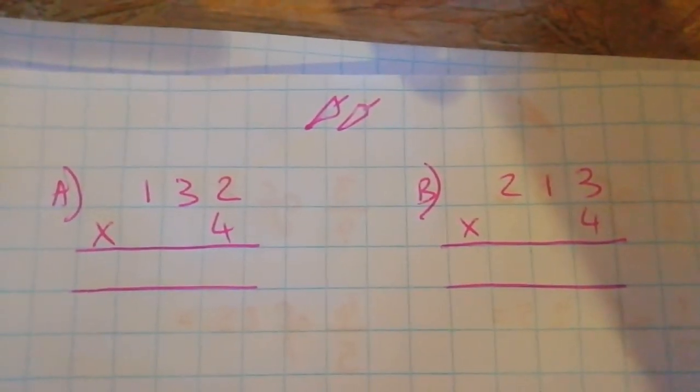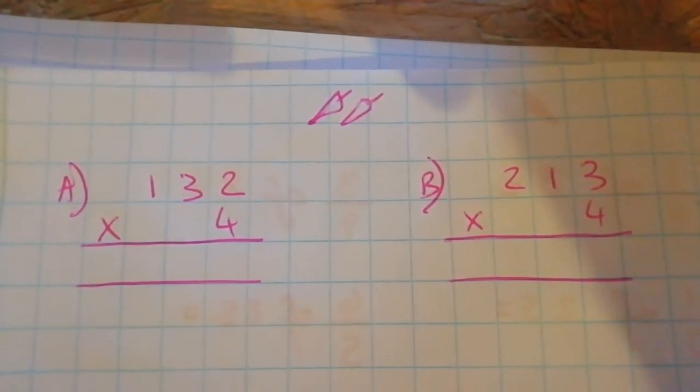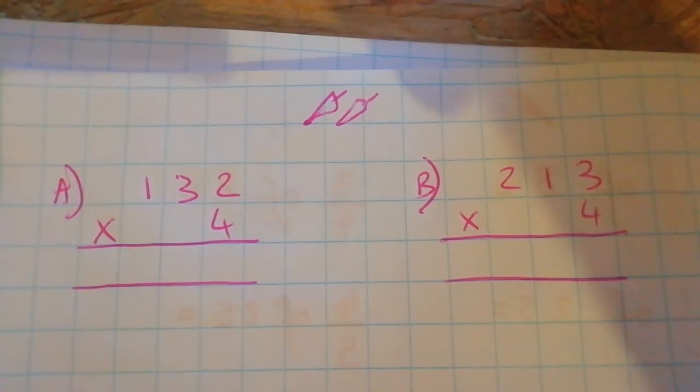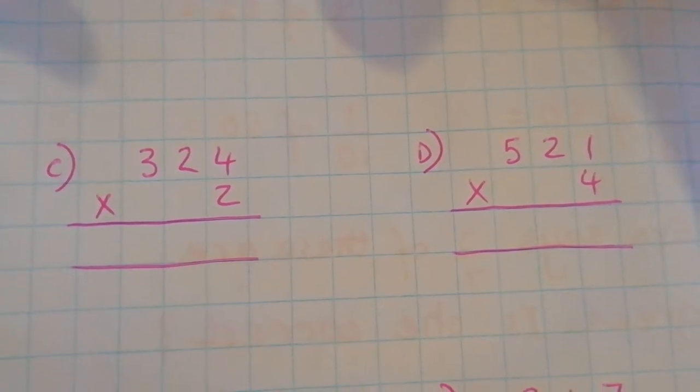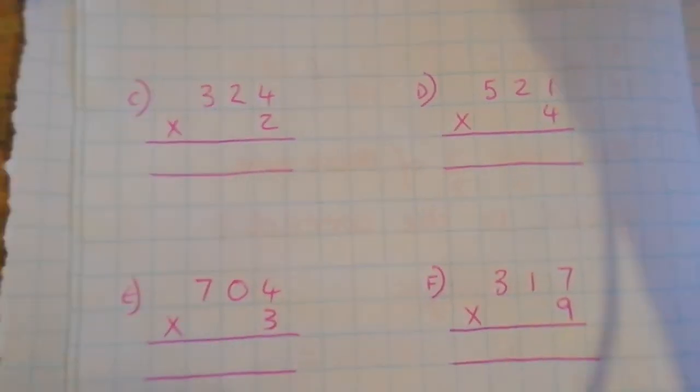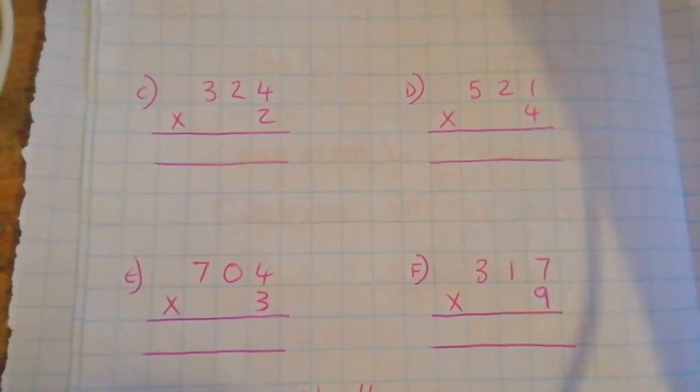Chile 2. Okay. Pretty much the same thing, but with a 3-digit number on the top. There's your first 2. Here's the second 2. And there's the last ones there.